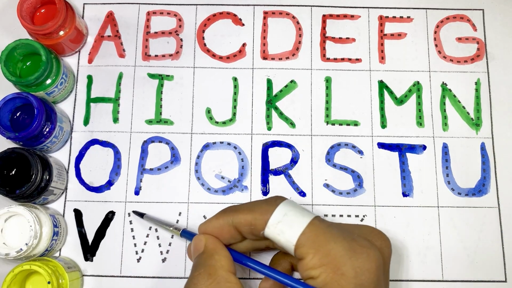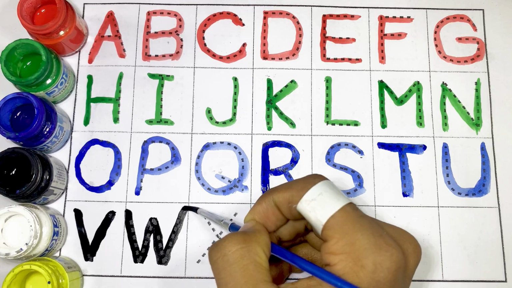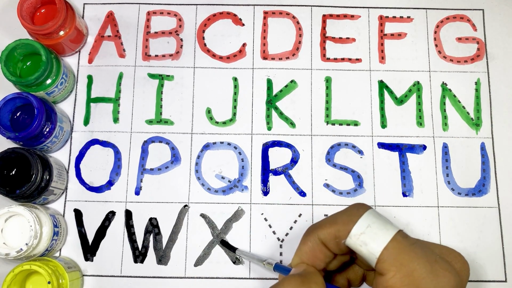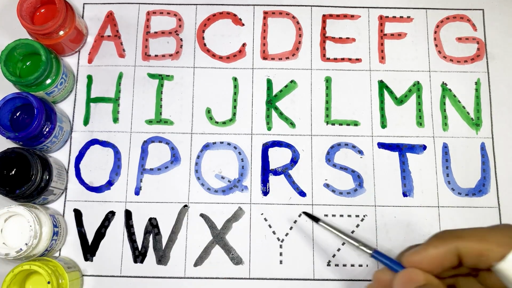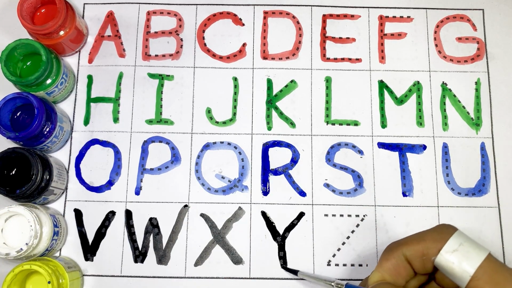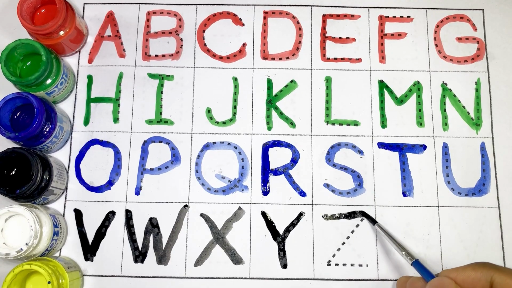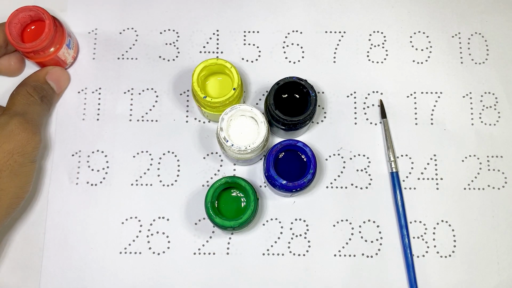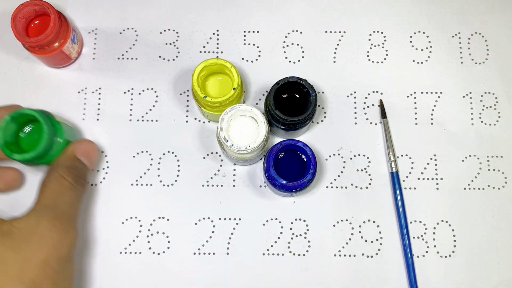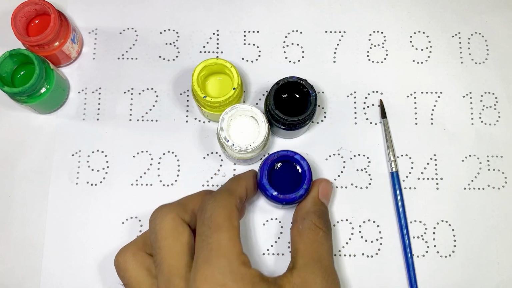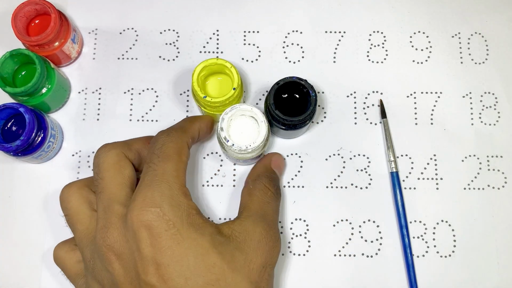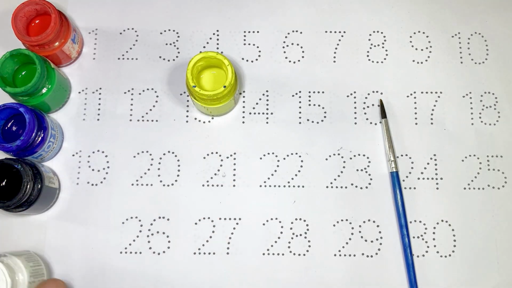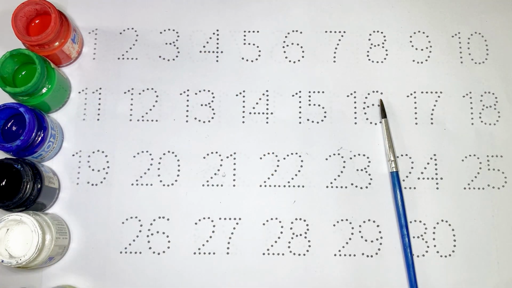V for van. W for whale. X for Xmas tree. Y for yo-yo. Z for zoo. Red color, green color, blue color, black color, white color, and yellow color.